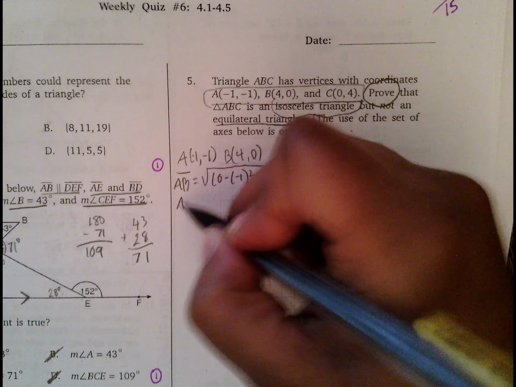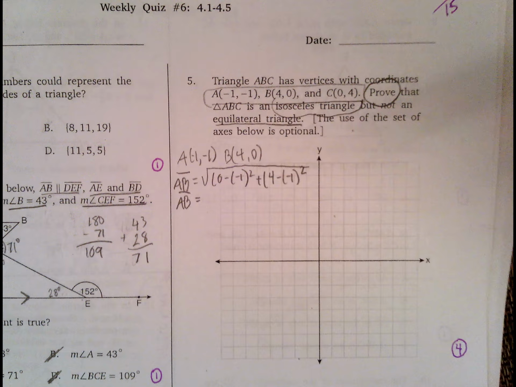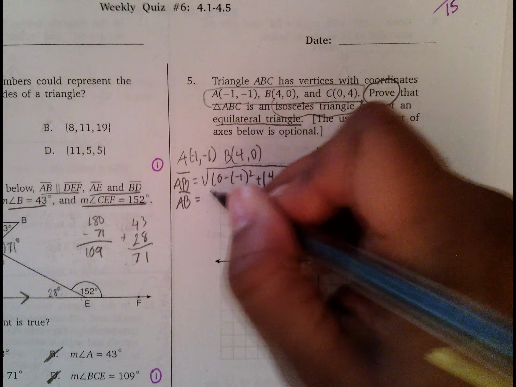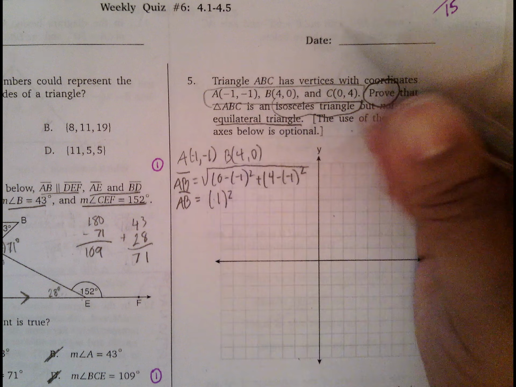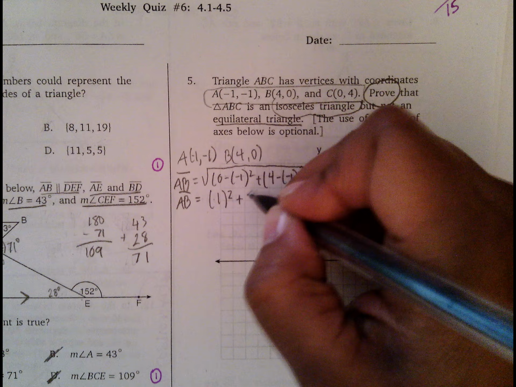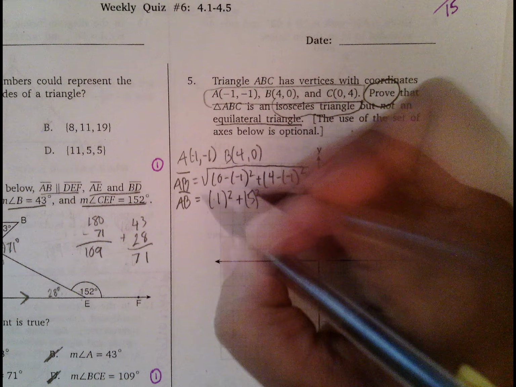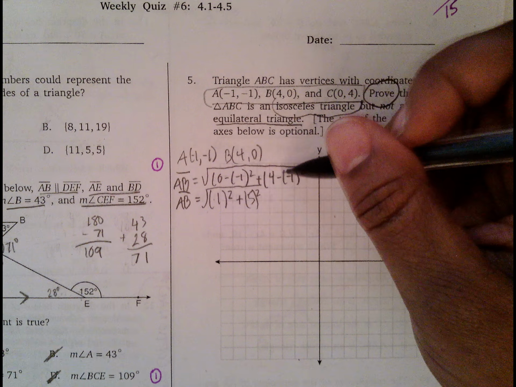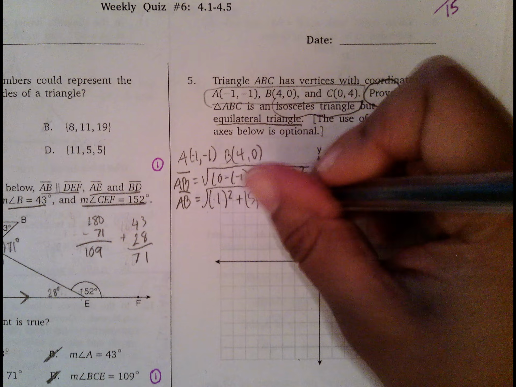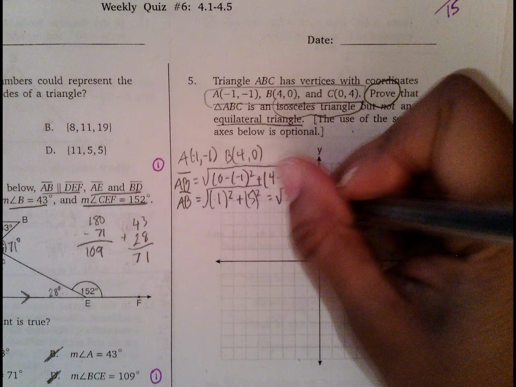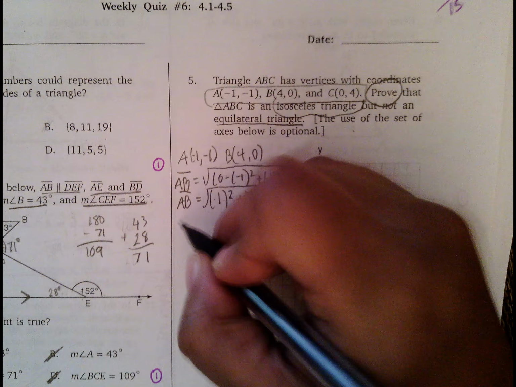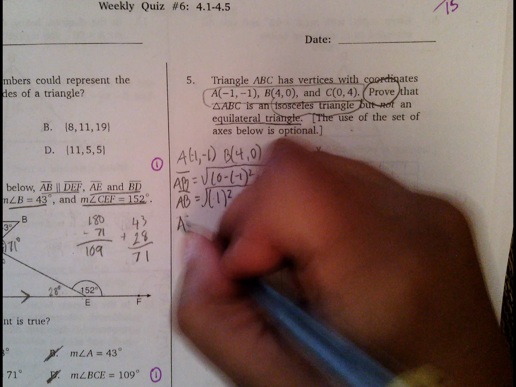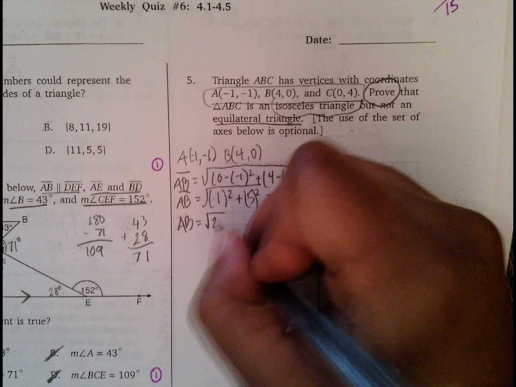And so the length of AB is 1 squared plus 4 minus negative 1, which is 5 squared. I'm just double checking what I have because I don't want to give you wrong information. That's going to give me radical 26. So the length of side AB, and the way that we write length is without the bar, is radical 26.